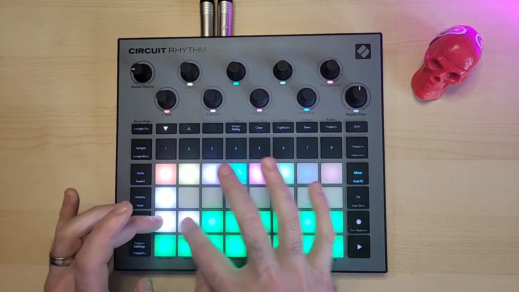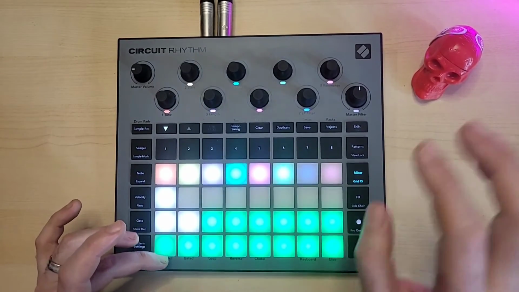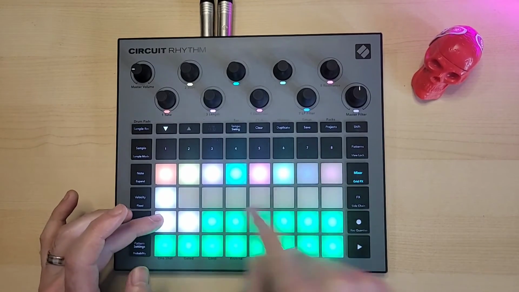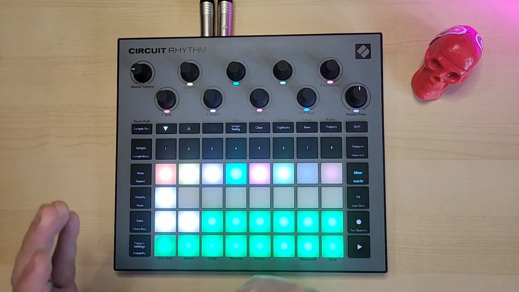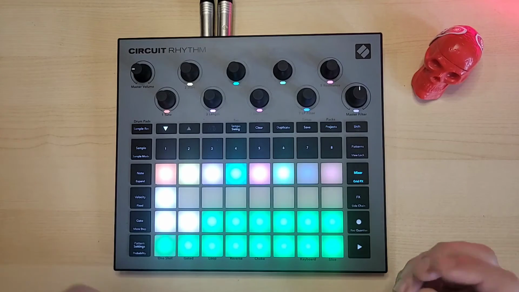Now you'll see though, you only have 16 of them. You have 2 rows of scenes per project. So 16 scenes that you can choose. That's where you get back into taking advantage of your pattern settings and chaining patterns and other things, because you're going to run out of scenes eventually.